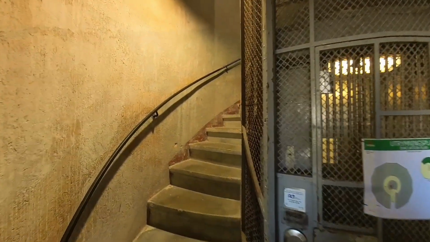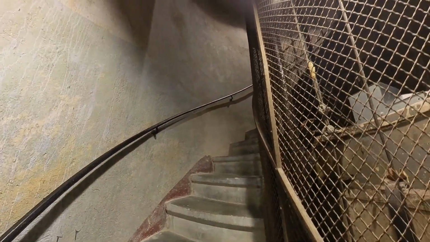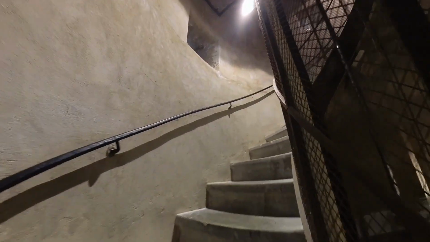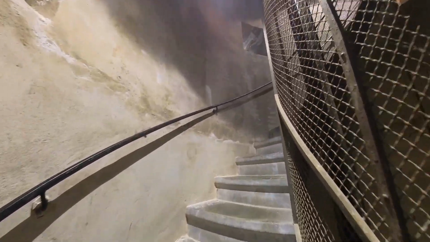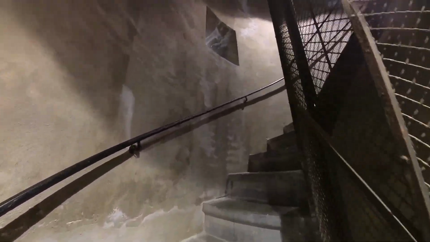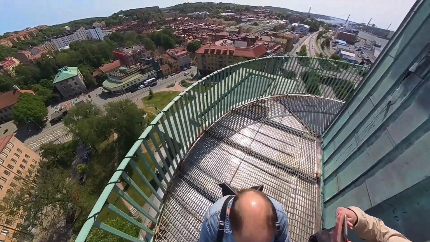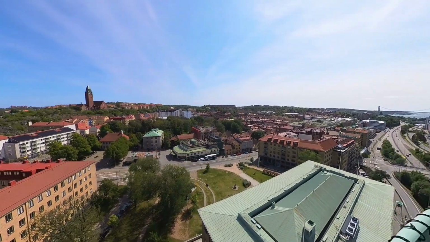So I got the height of the tower mixed up a bit. The tower itself is only 49 meters high, but it's 62 meters above sea level. And those 49 meters, when you walk up the stairs, well, it feels a lot higher. When you get to the top, it's worth it. The view is spectacular.